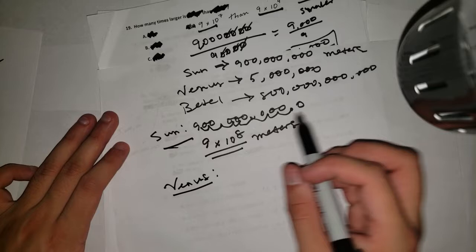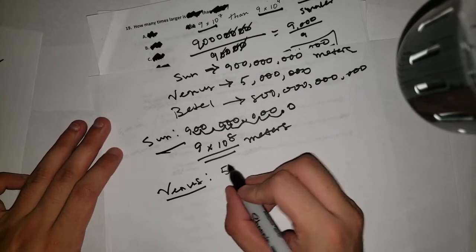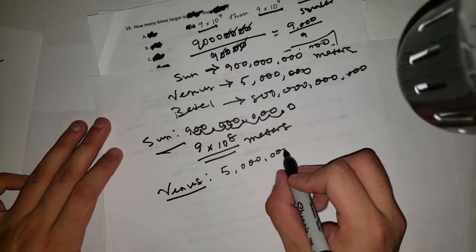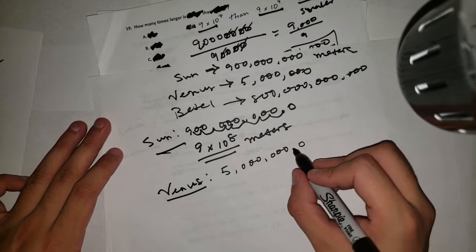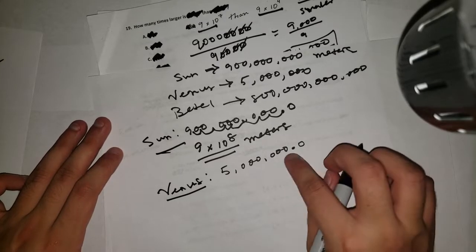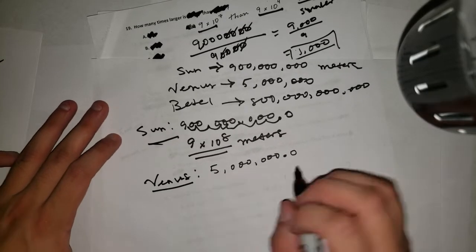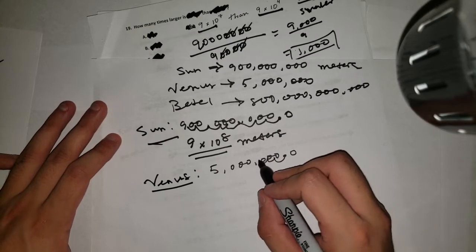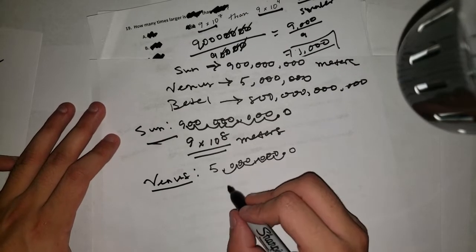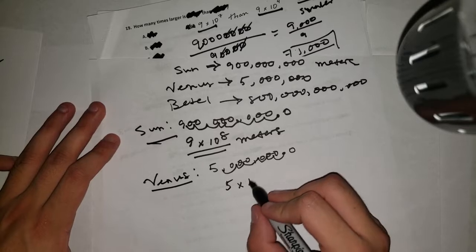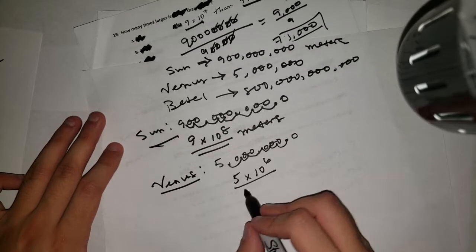Next one, Venus. Venus is 5 million. So we put the decimal, 0.0, 0.0. We need to jump until this number is between 1 and 10. 1, 2, 3, 4, 5, 6. So we get 5 times 10 to the 6 meters.